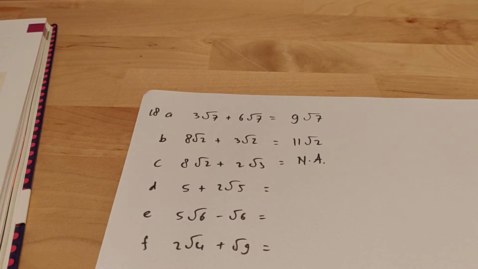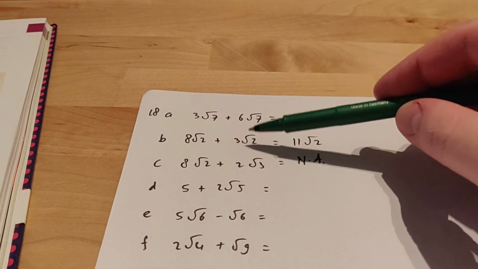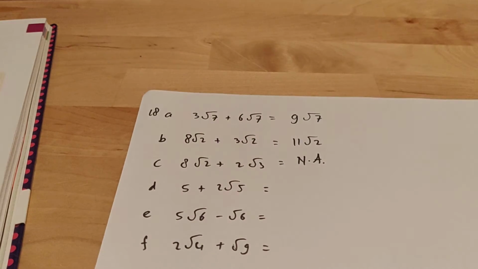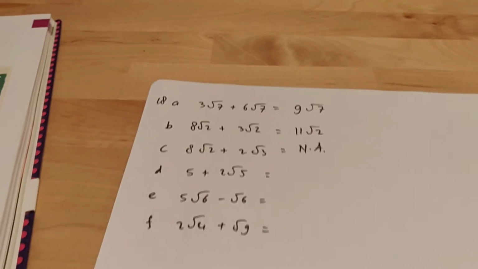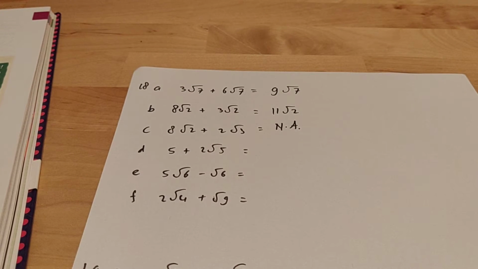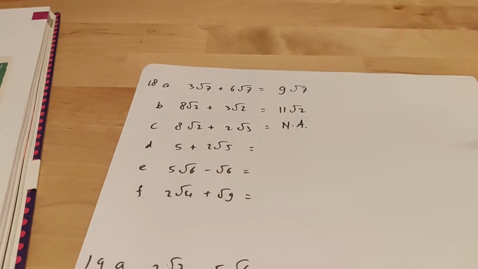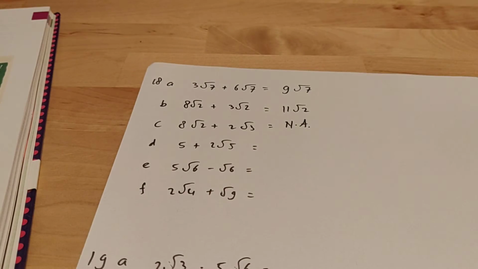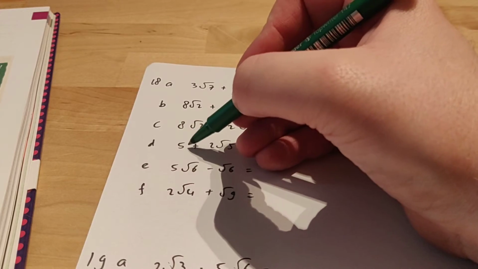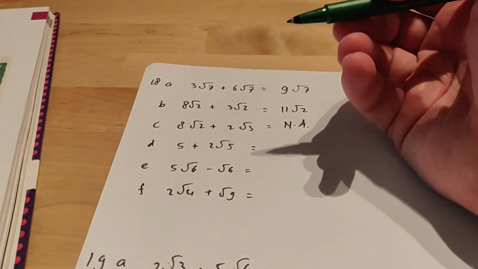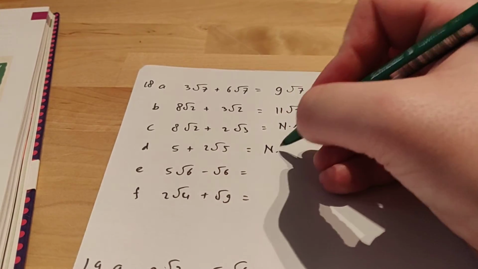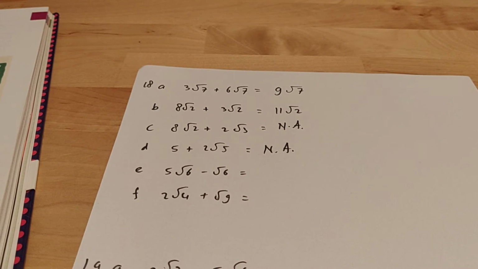Alright, so hopefully everybody gets it by now. If the square roots are the same, you can add them, otherwise you cannot. Moving on to exercise D, it's a bit more of a difficult question because here there is no square root. So we have 5 plus 2 times the square root of 5. Well, if there is no square root here, the square roots can also not be equal, right? So this you can't add, so it's going to be no answer.